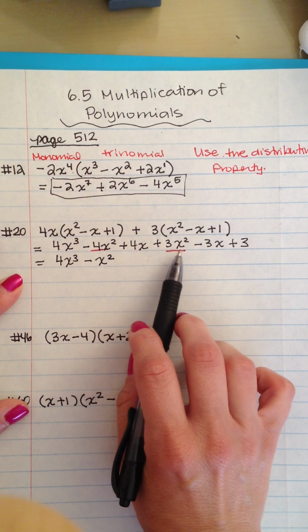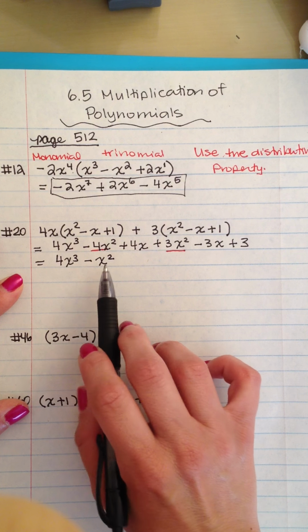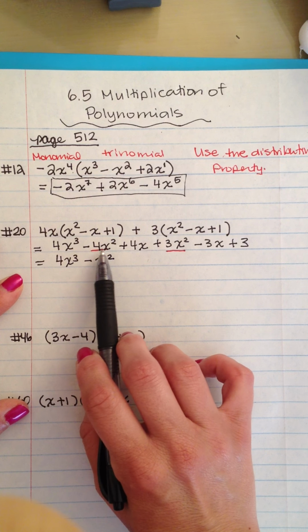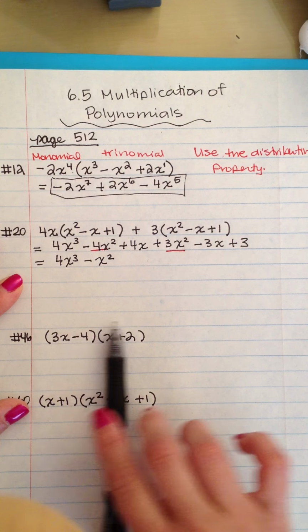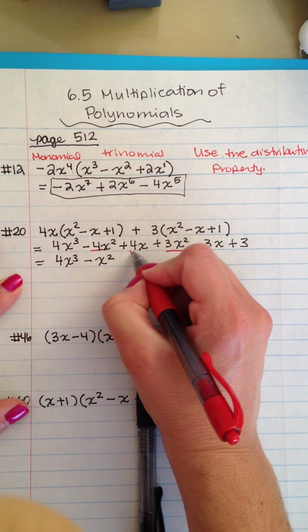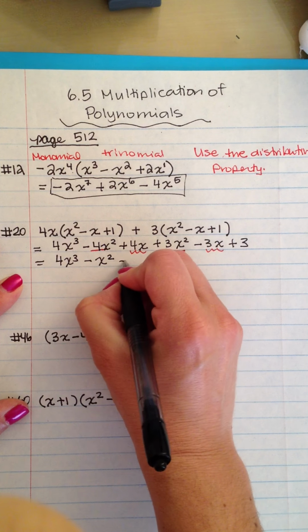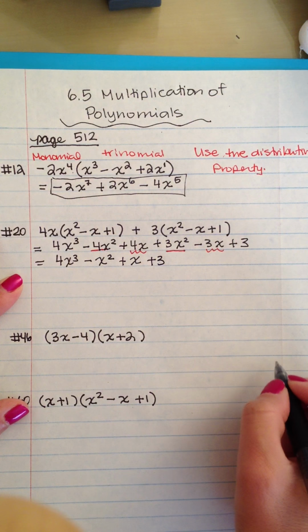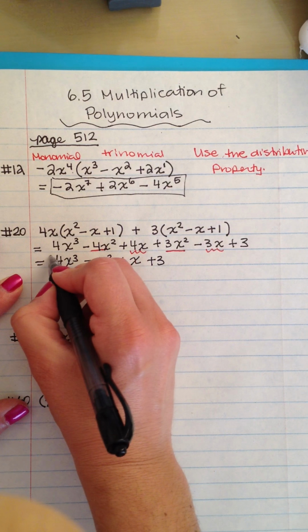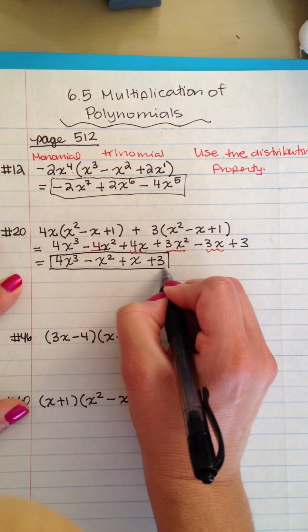When you combine like terms, do not change the variable or the exponent. You are just, in this case, subtracting the number that's next to the variable. We also have plus 4x minus 3x, which gives us a plus x, and plus 3. And then that's completely simplified, and we've combined all the like terms.